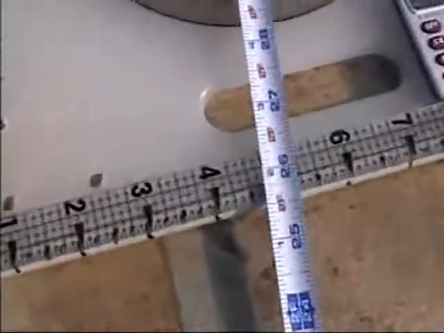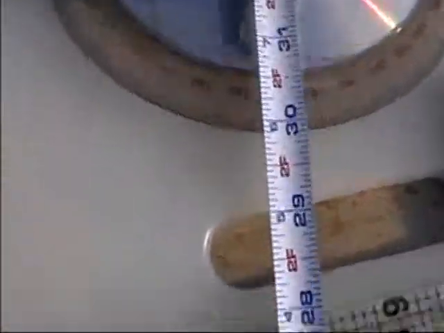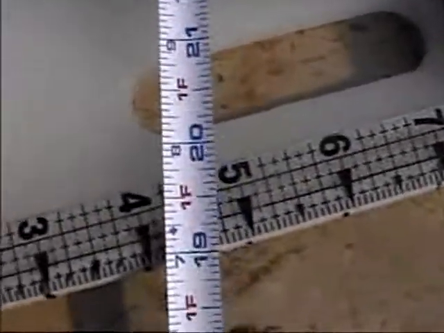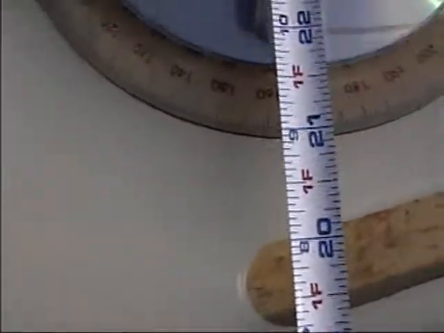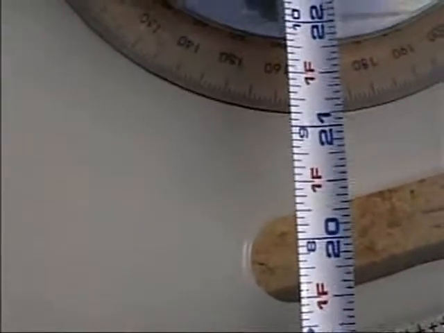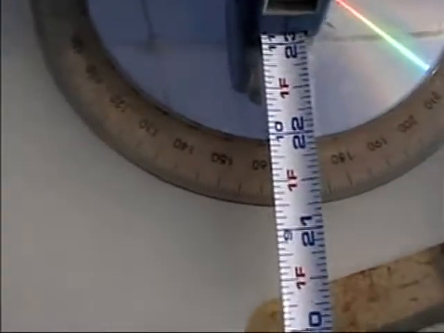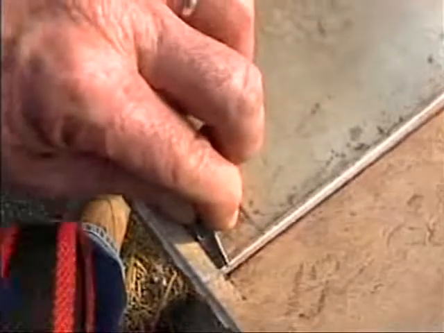In this case, it was 21 3/8, somewhere, and 162 degrees. Right there. That corresponds to this point. I do all my other points.